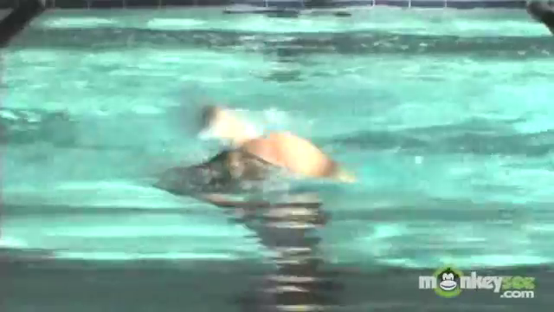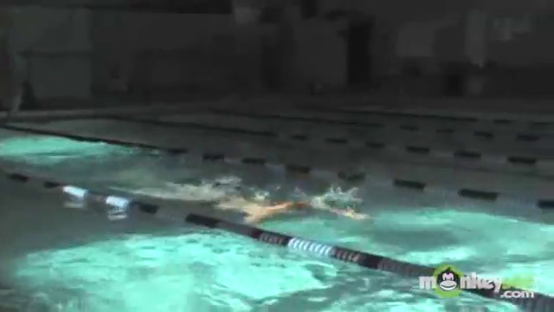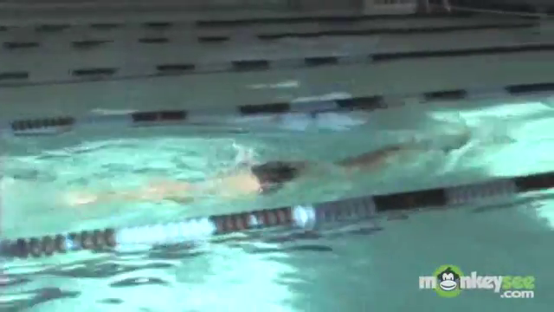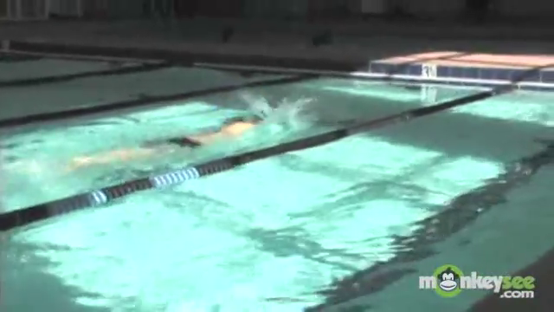Proper technique during the recovery phase is basically high elbows and then letting your forearm and your hand kind of dangle underneath your elbow. So when your arm comes out of the water, you want to think about lifting with your elbow, letting your forearm and hand dangle underneath, and then reaching forward in front of you. Lifting with your elbow, letting your forearm hand dangle, and reaching forward. And this drill is what helps you do that. So the fingertip drill focused on technique.